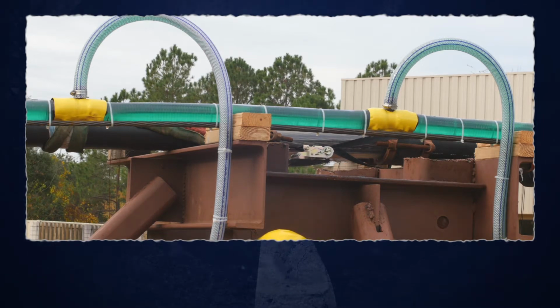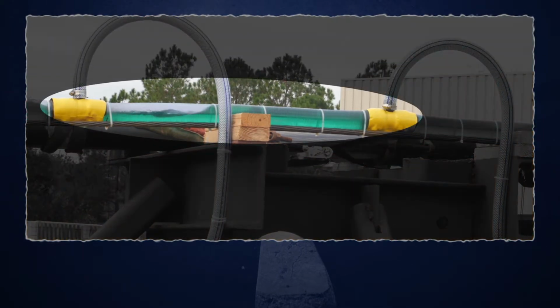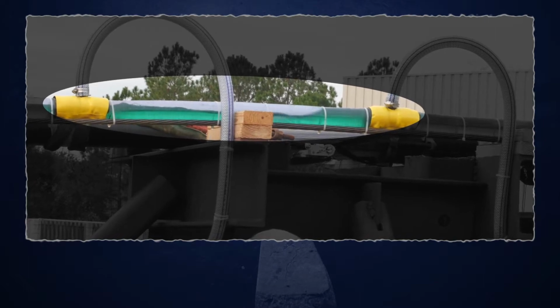If the grout tubes are placed such that their opening is below the top of the high point, siphoning may occur, as illustrated here.